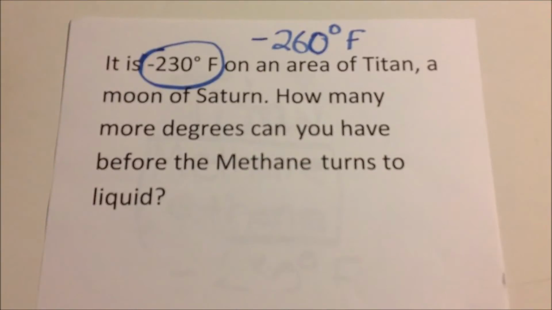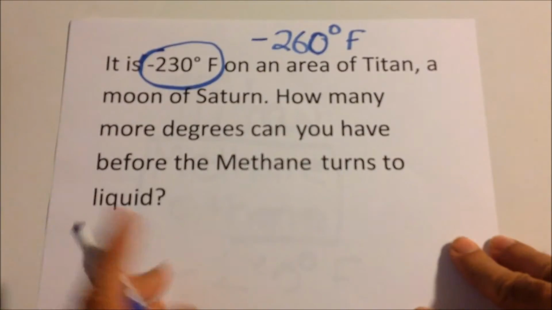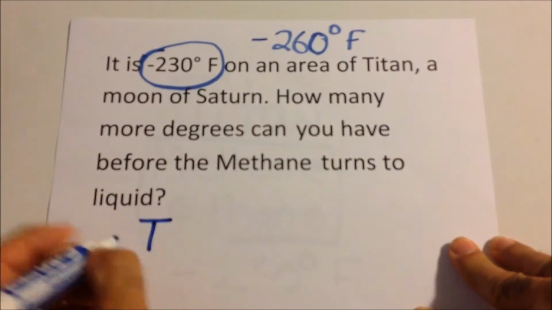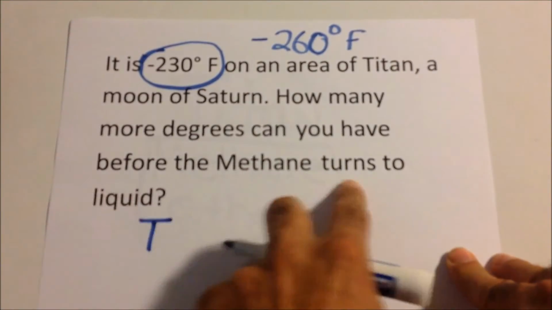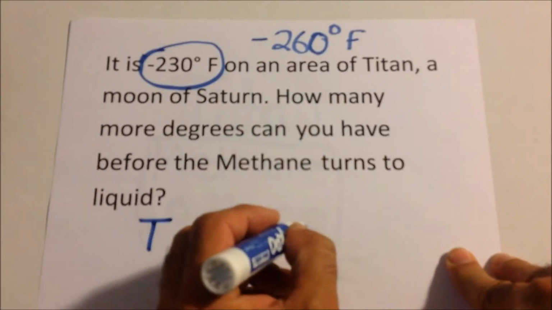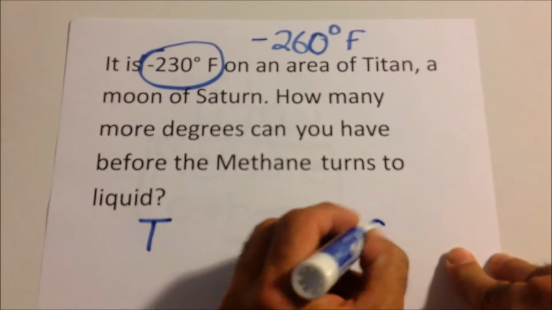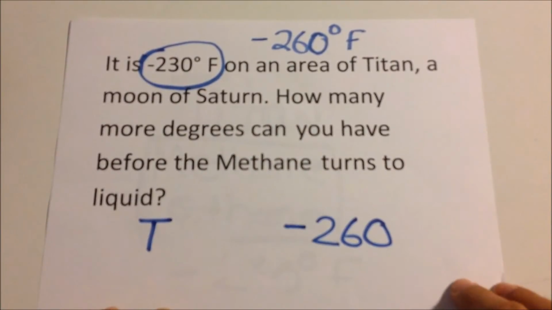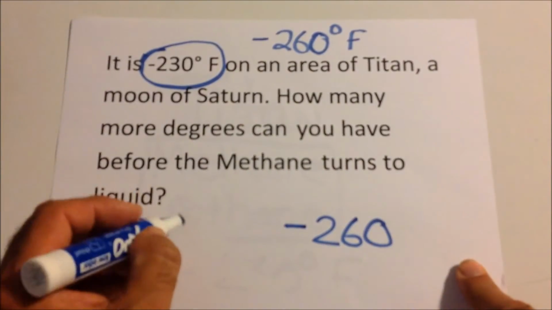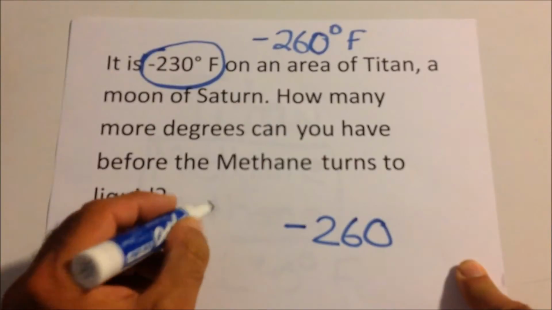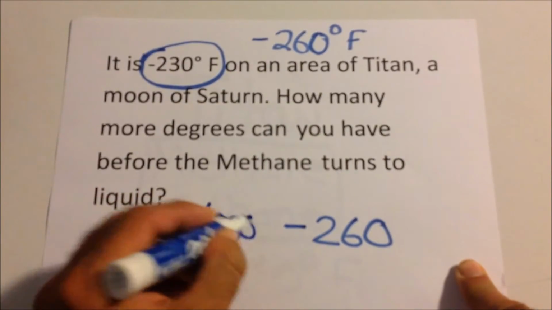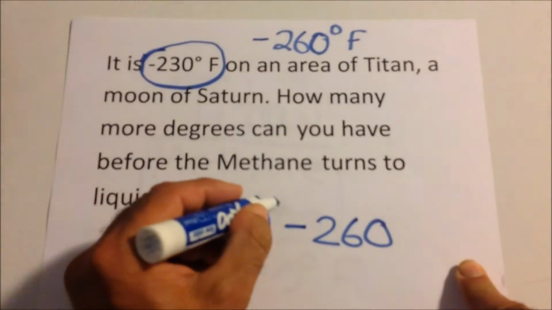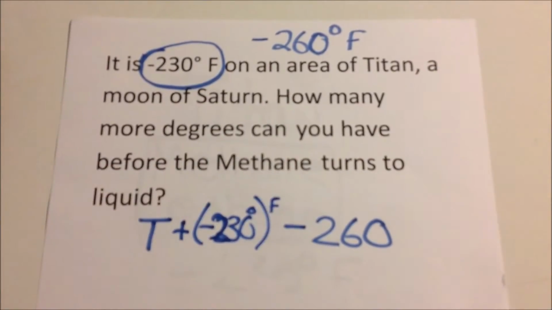You can use any variable, so if we want to use T again, so we know that on Titan, right, how many more degrees can you have before the methane turns to liquid? So the methane will turn to liquid at negative 260 degrees. What do you have already on Titan? So already on Titan you have a negative 230 degrees. Right? You don't have to put the degree sign. You don't have to put the Fahrenheit sign either.